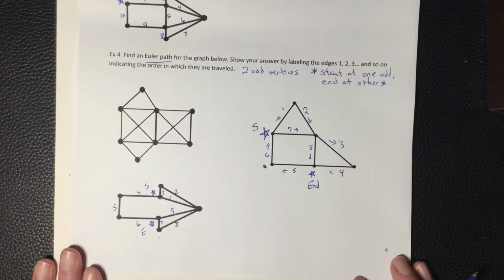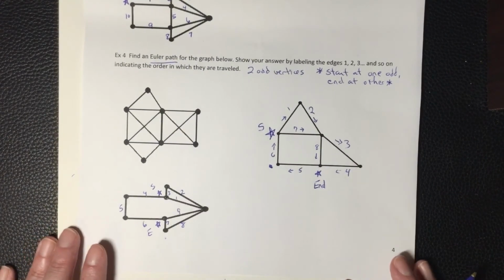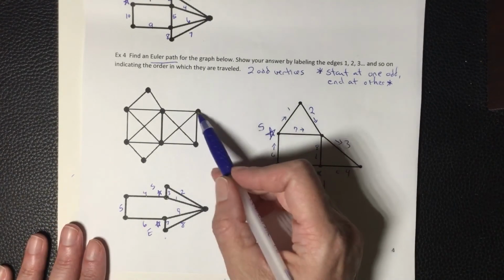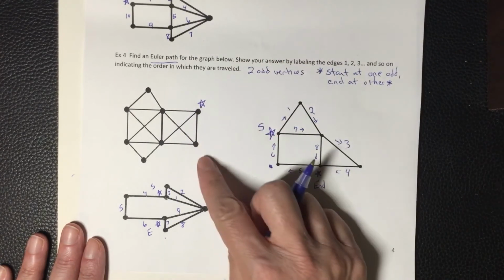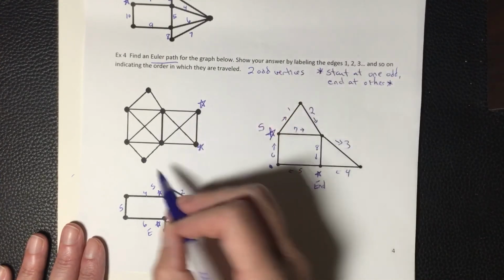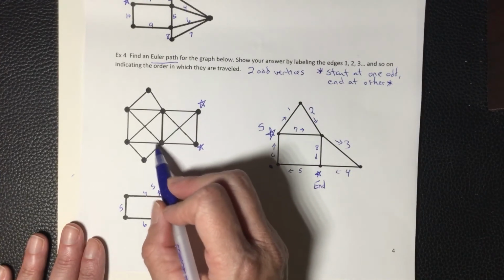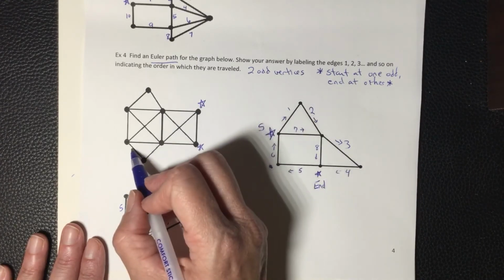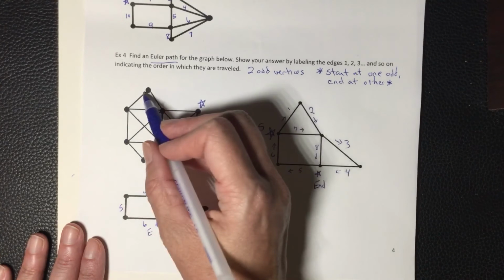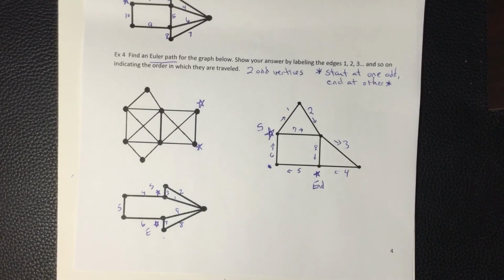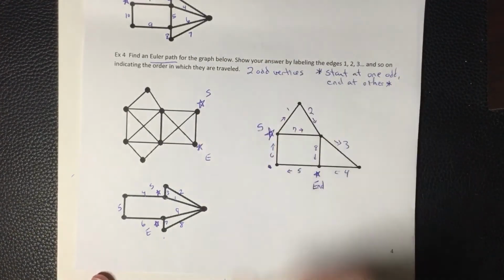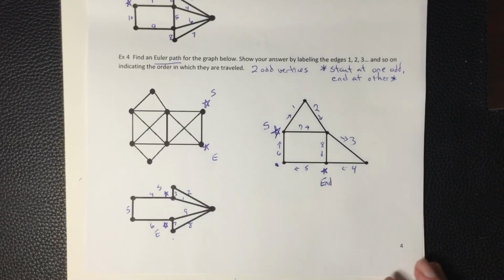All right, so our very last one is this one up here. Remember, we do have to identify our odds. This one looks odd, 1, 2, 3. So there's one. That one looks odd. Just to check the others, this one has 1, 2, 3, 4, 5, 6, so it's even. This one has 2, this has 4, 4, 2, and this has 6. Okay, so I got my odds. So I'm going to go ahead and start here and end here, and you could reverse that if you wanted. So take a second and pause the video, and when you come back, I'll show you one possible Euler path.